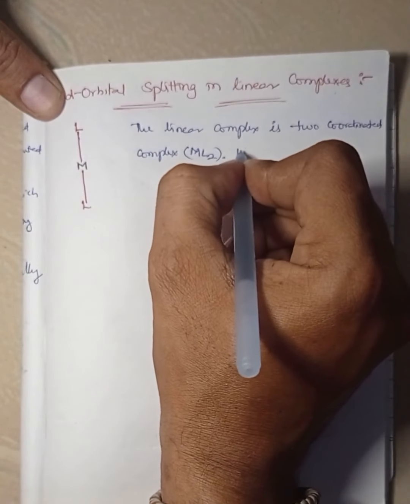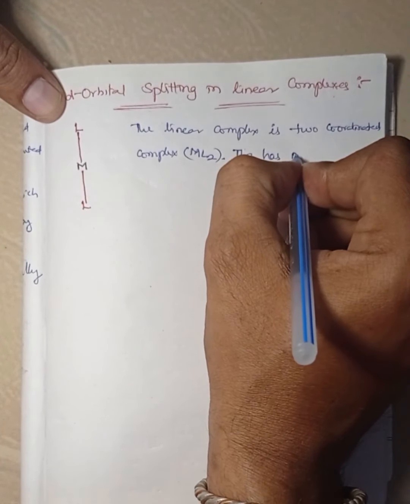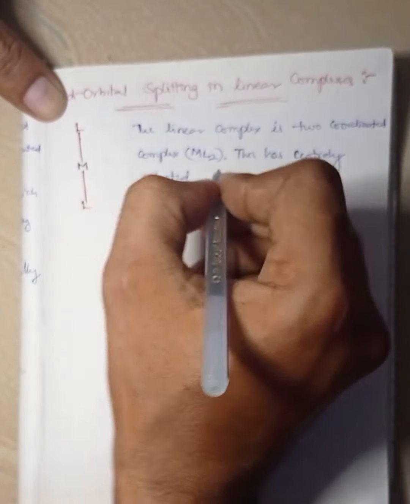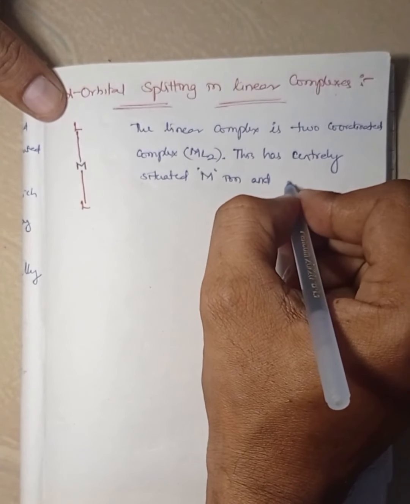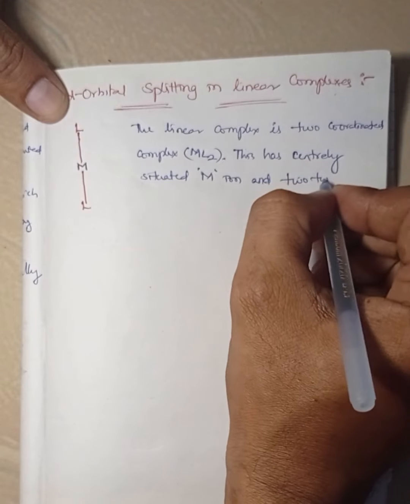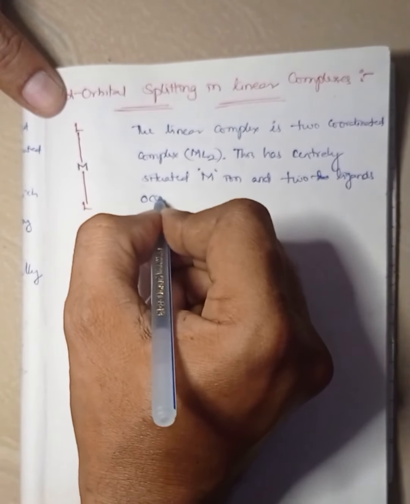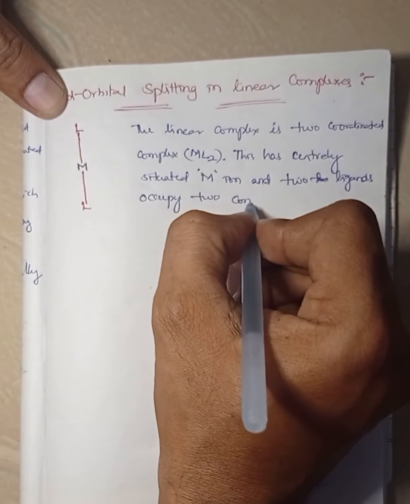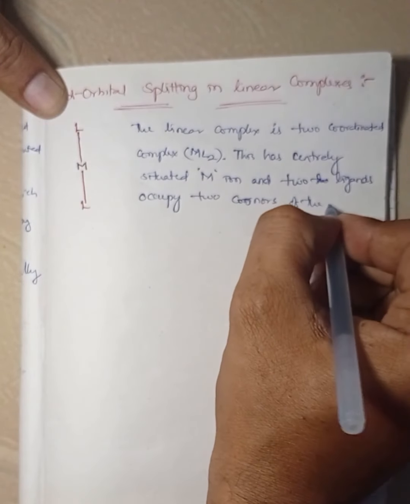It has a centrally situated metal ion, and above and below, the two ligands occupy the two corners of the linear complex.